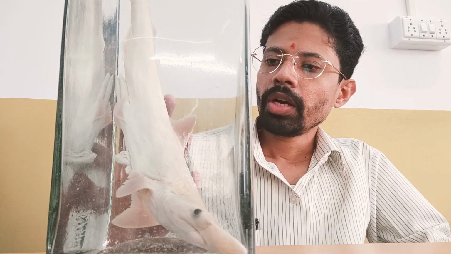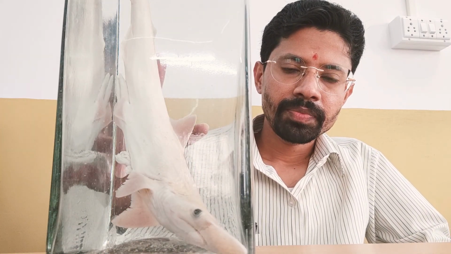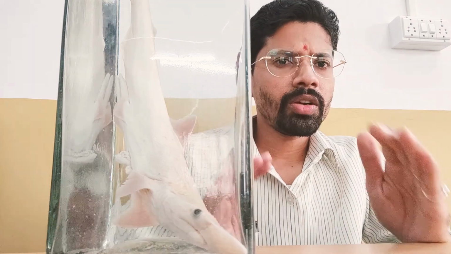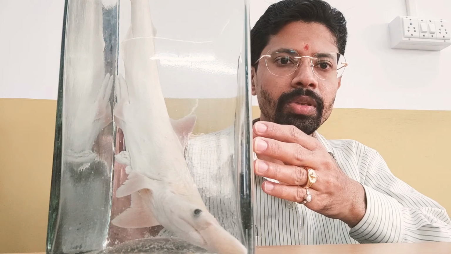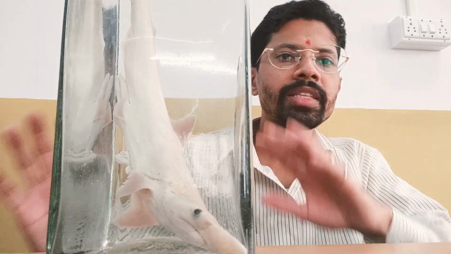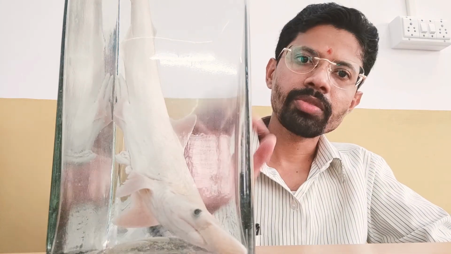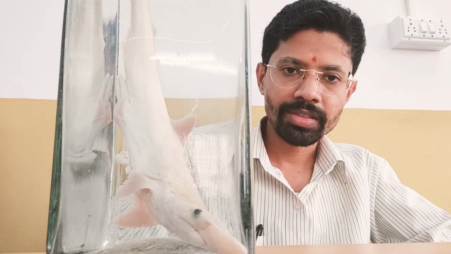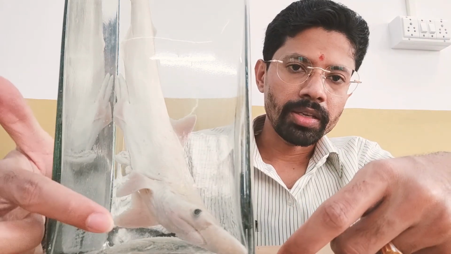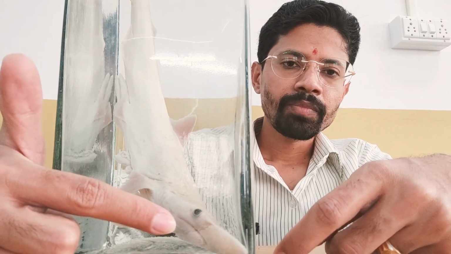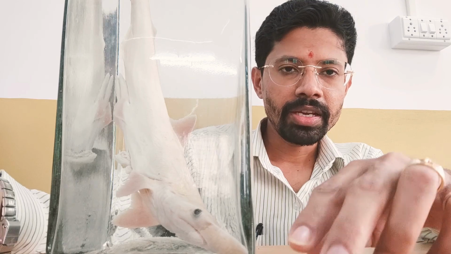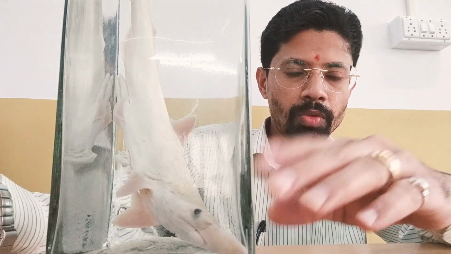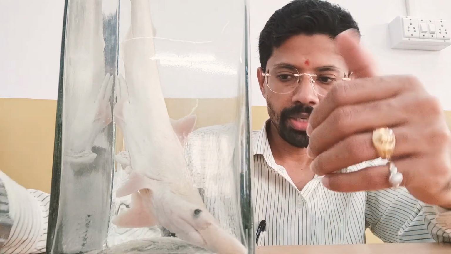They have a pair of dorsal fins. In all Chondrichthyes these characters are similar. So with this example, you will be studying the characters of not only this fish but of Chondrichthyes completely. The mouth is ventral. You can see the mouth is ventral here. They have a pair of eyes. 5 to 7 pairs of gills are there at each side, so 5 to 7 on one side and 5 to 7 on the other side.